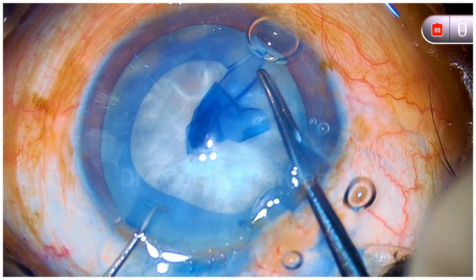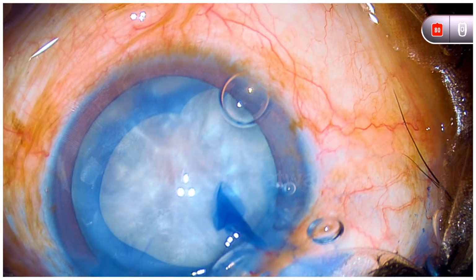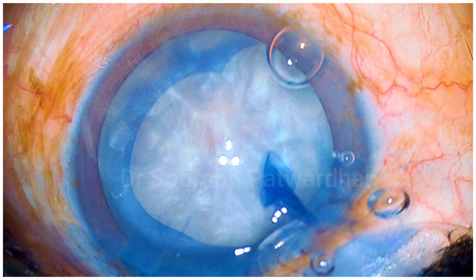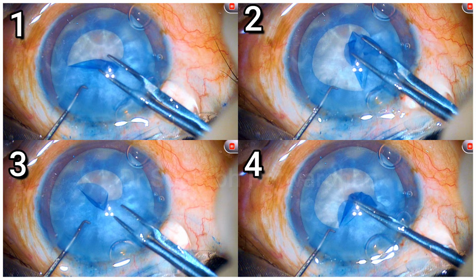Now, what we see, the end result is the extended rhexis, but where it started is also important. You can see this angle at which it started extending. So now let's go into these shots. These are four snapshots I have taken at different steps where the capsulorhexis is pulled, and I've named it 1, 2, 3, 4.